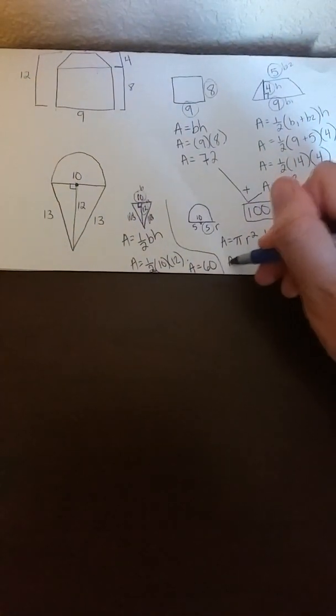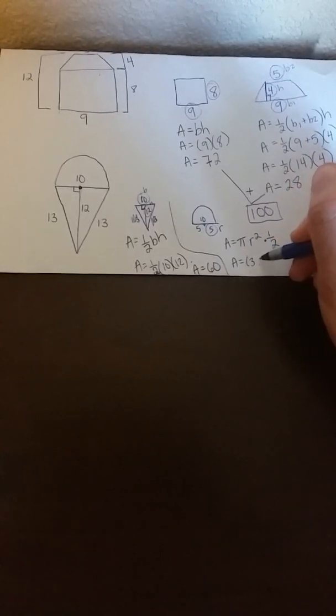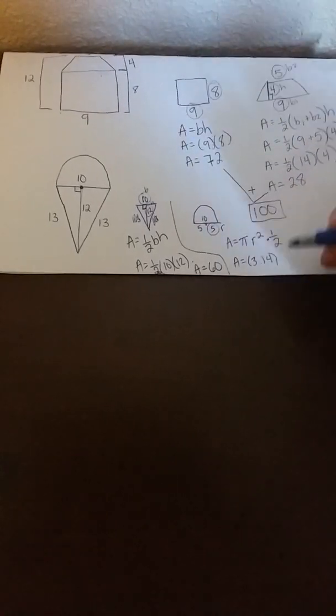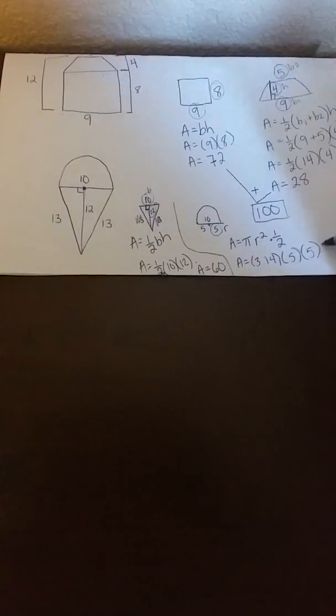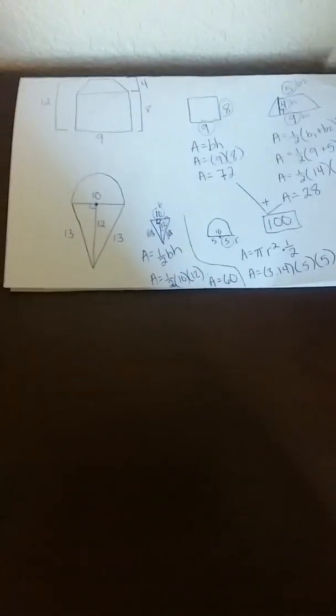When I plug that in, I get 3.14 times 5 times 5 again times 1/2. I go ahead and I'm going to put that all in my calculator, and I get that the area of the semicircle is 39.25.